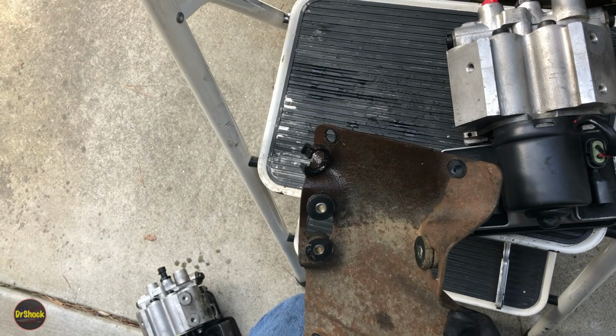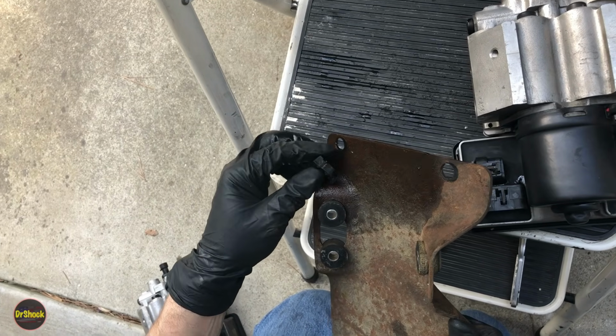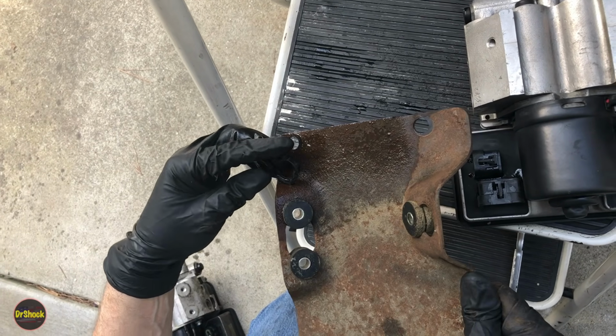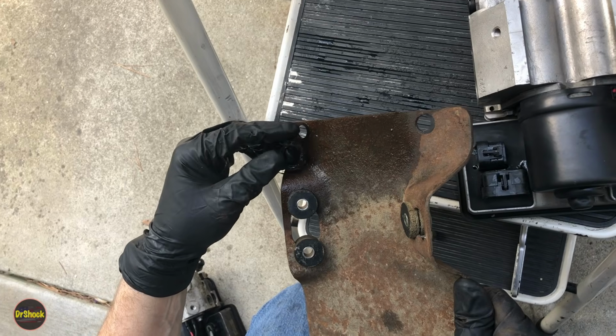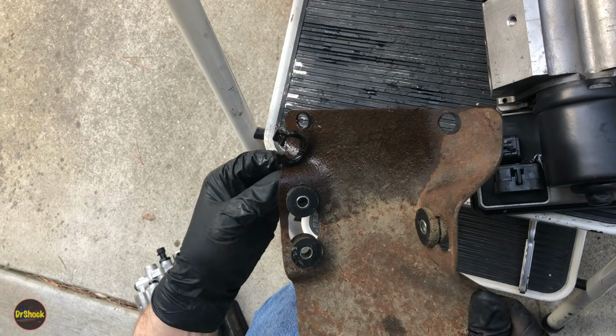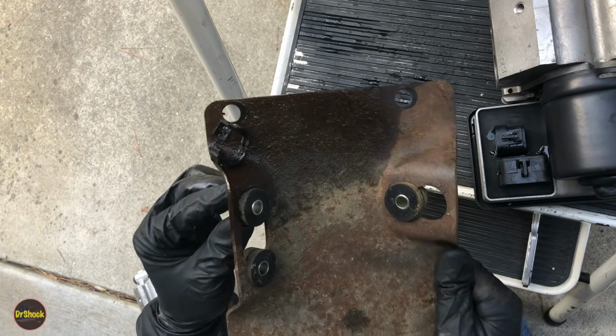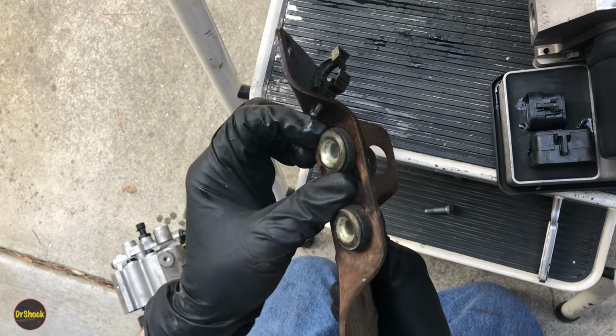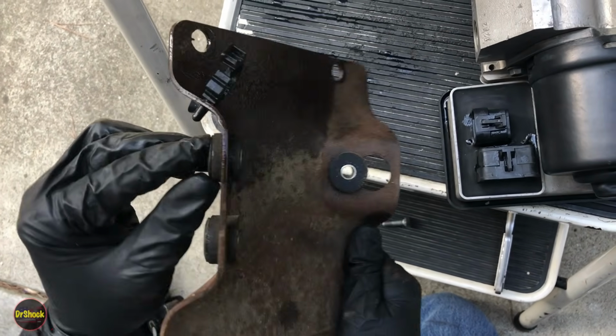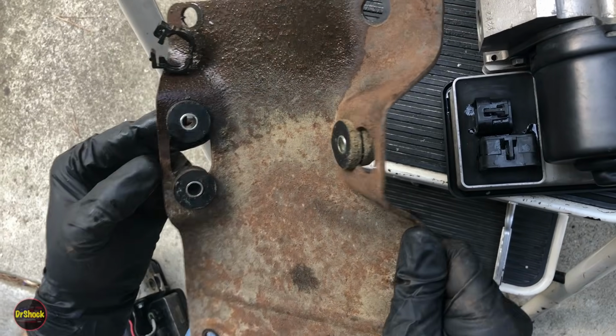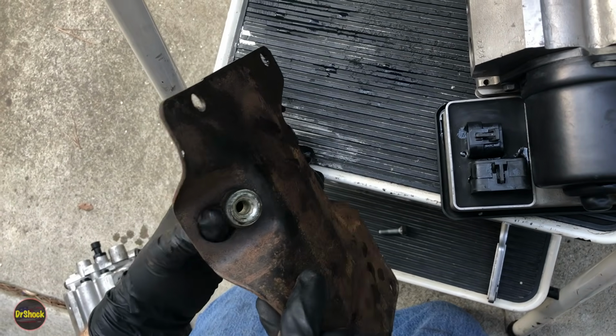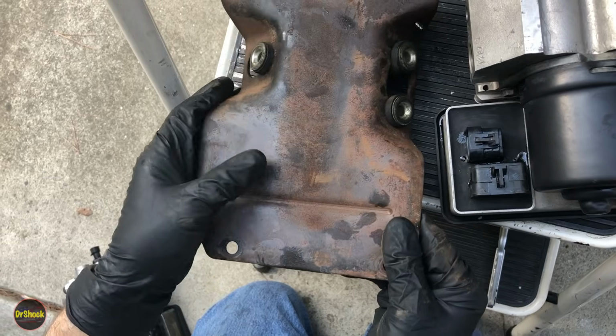Now we got some brake fluid here. We'll clean that off in a minute. And we just want to make sure that our harness clip is okay. That's another thing you can grab from the salvage yard if yours is missing or broken. And we want to make sure our bushings look okay. There's not a lot of rust on these. And I don't see any cracks in the rubber, which is what we're looking for. So we're good to go.